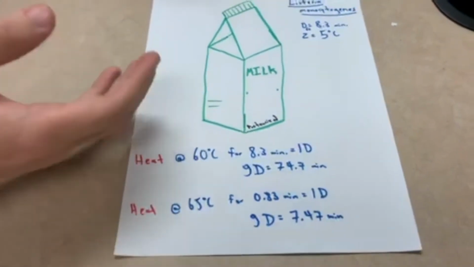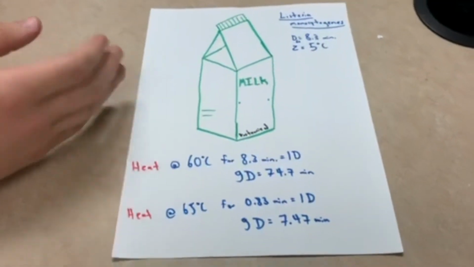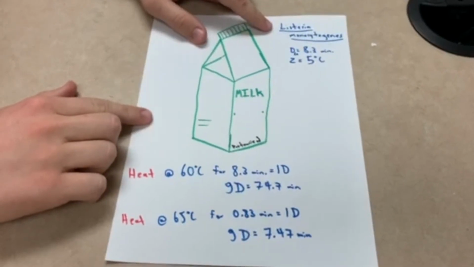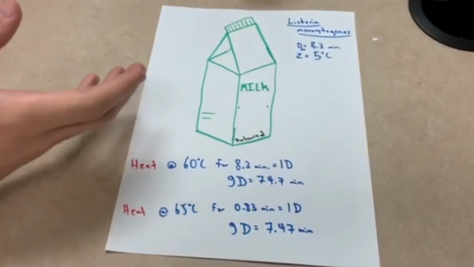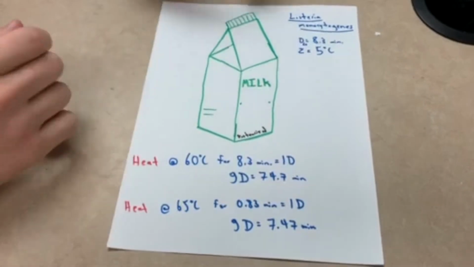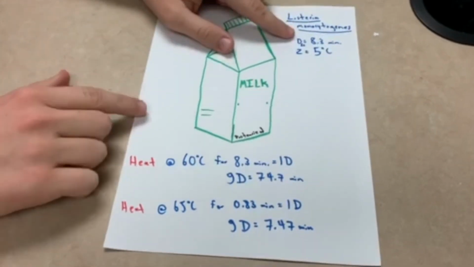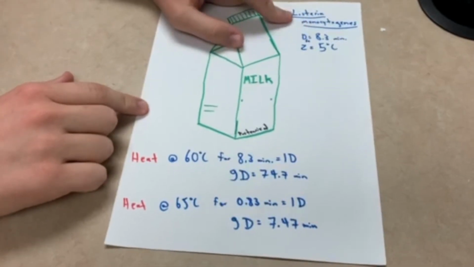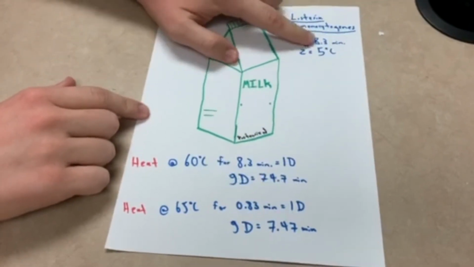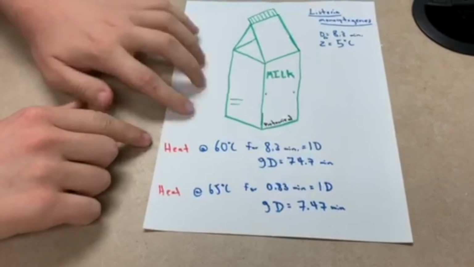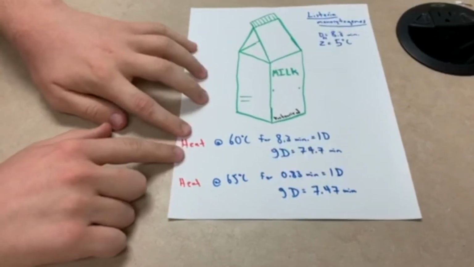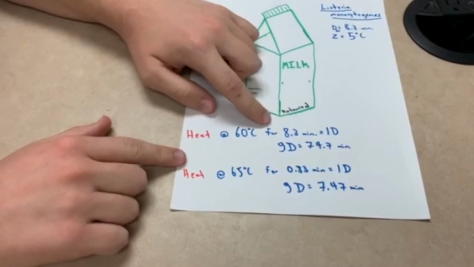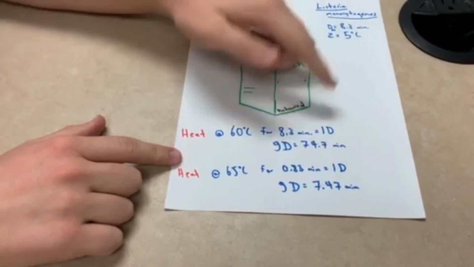Let's say we have milk. Milk is obviously always pasteurized before being sold in a store. Listeria monocytogenes is a pretty dangerous organism that we definitely want to kill in milk using heat, by heating up the milk and pasteurizing it. The D value at 60 degrees Celsius specifically is 8.3 minutes for Listeria, and its Z value is 5 degrees Celsius. So let's say we heat up our milk, commercial example, to 60 degrees Celsius for 8.3 minutes. We've now achieved a 1 log reduction.